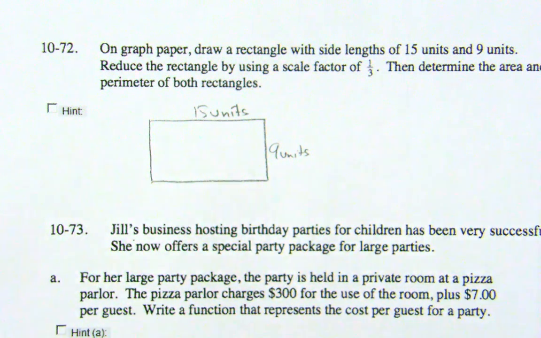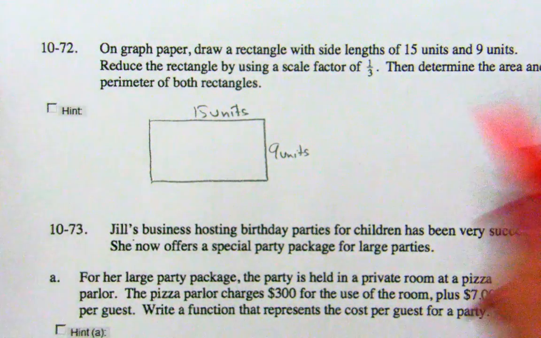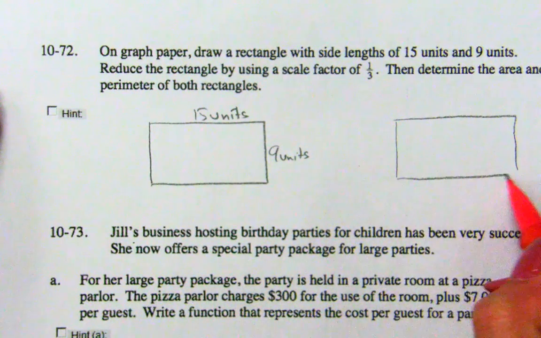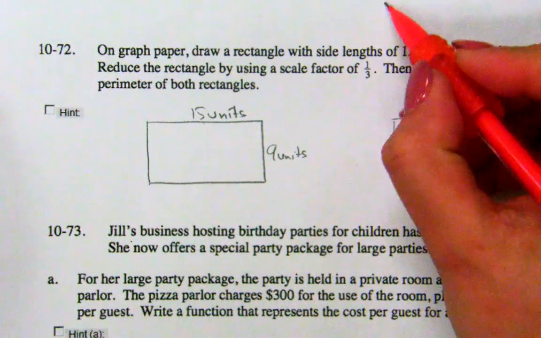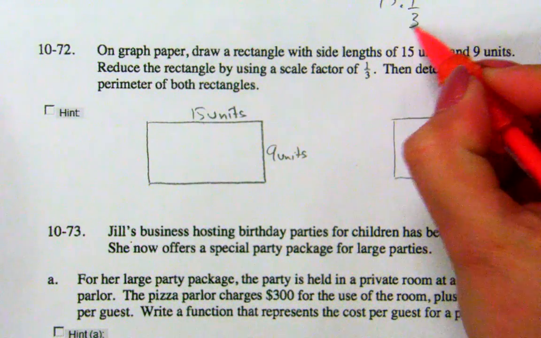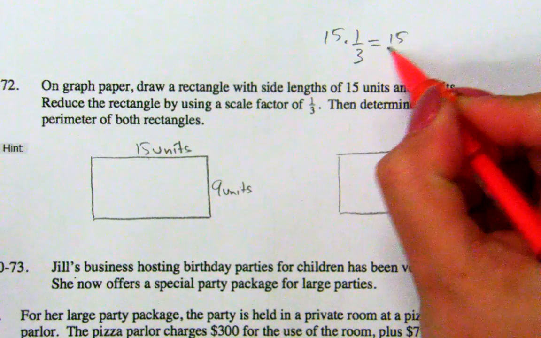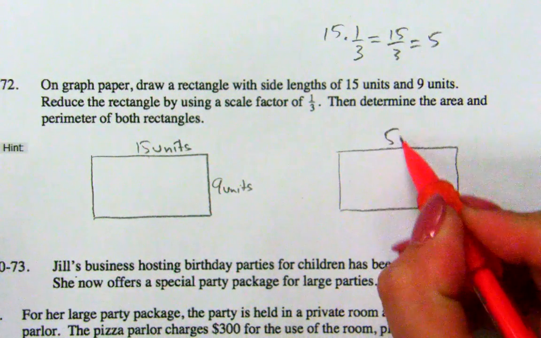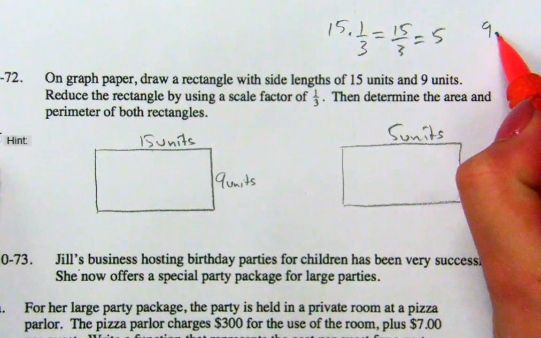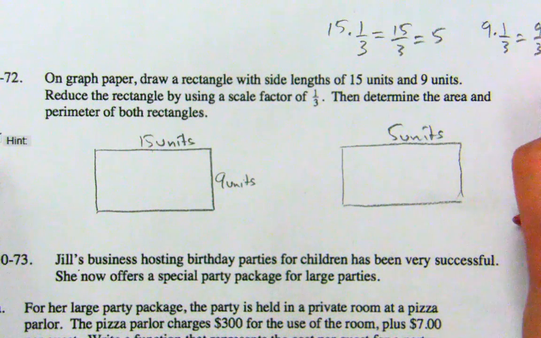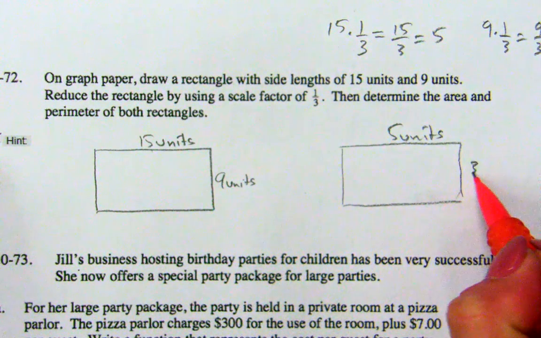Okay, reduce the rectangle by a scale factor of 1 over 3. So we're going to reduce this by a third. A third of 15 is, well, how much? So 15 times 1 over 3 gives me 15 over 3. That's really just 5. So this becomes 5 units. And then 9 times 1 over 3, that's 9 over 3. So that is 3. So this is 3 units.